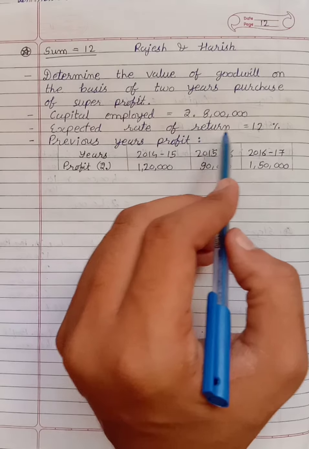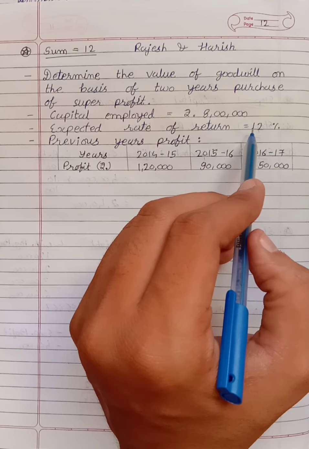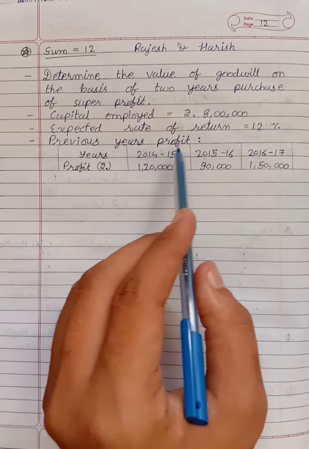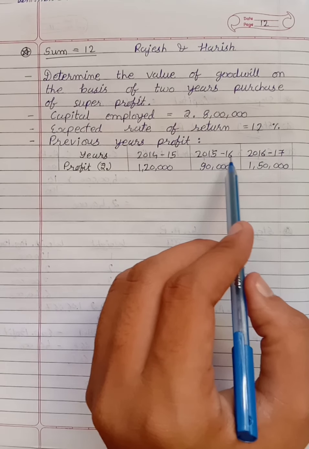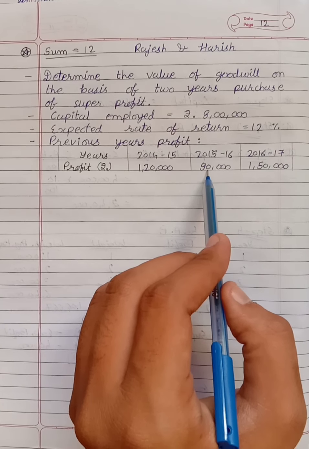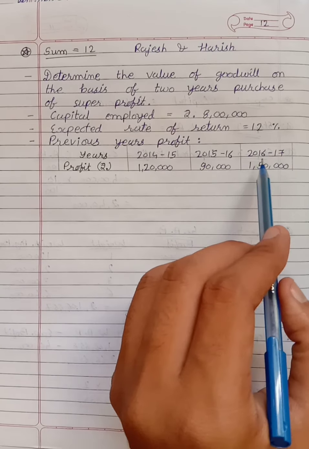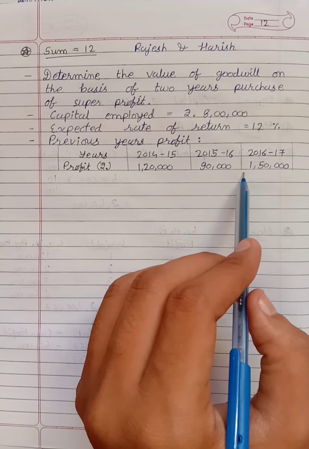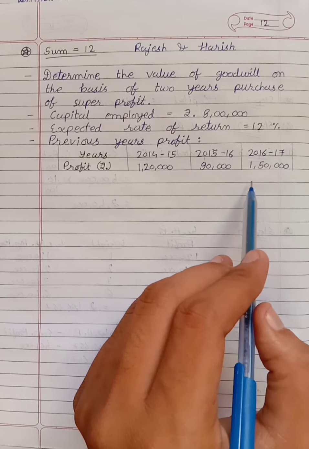Expected rate of return is 12%, step number 2 is also given. Previous years' profit: in the year 2014-15, our profit is 1,20,000. In 2015-16, our profit is 90,000. In 2016-17, our profit is 1,50,000. So this profit is fluctuating, that means here we find the average profit.